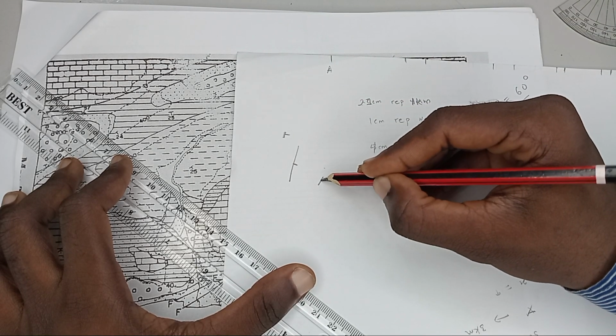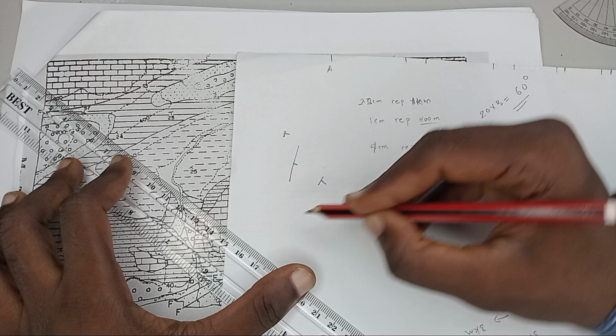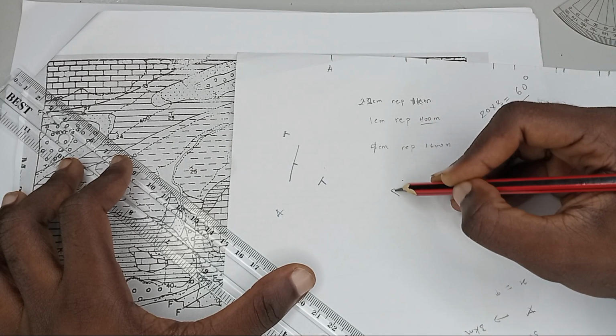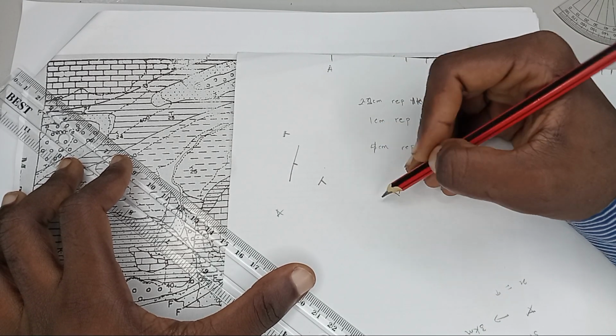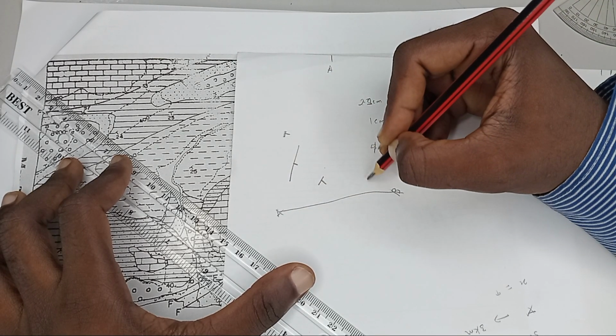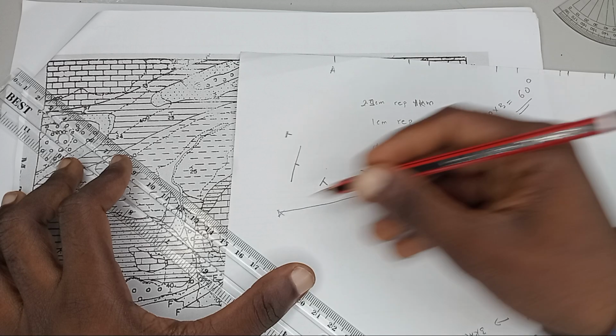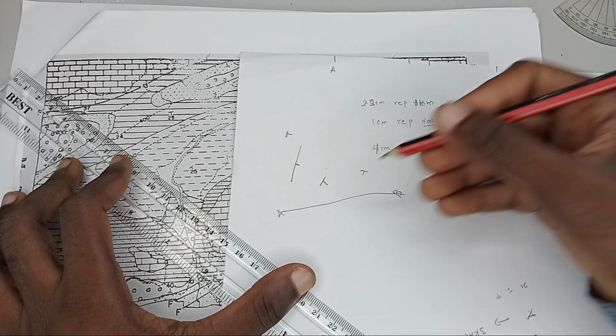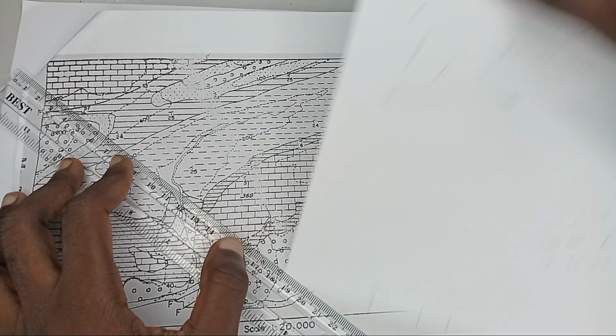So if it's like this, and probably here is A and here is your B cross section, it means dipping towards what? B. Okay? Dipping towards B. Then if it's like this, that means dipping towards what? Towards A. Good. So let's just go on about the map.